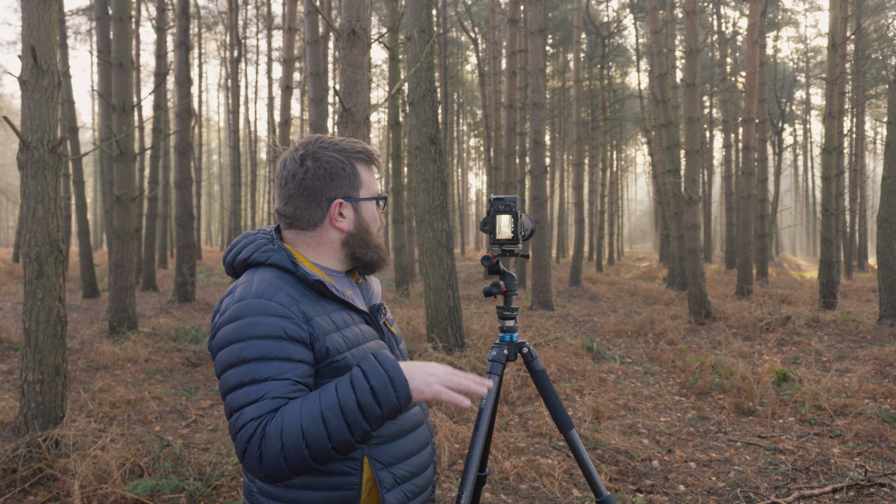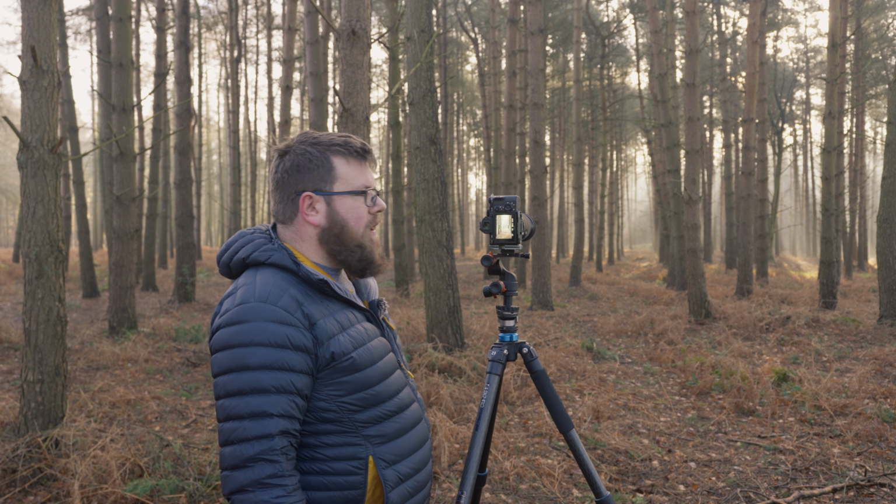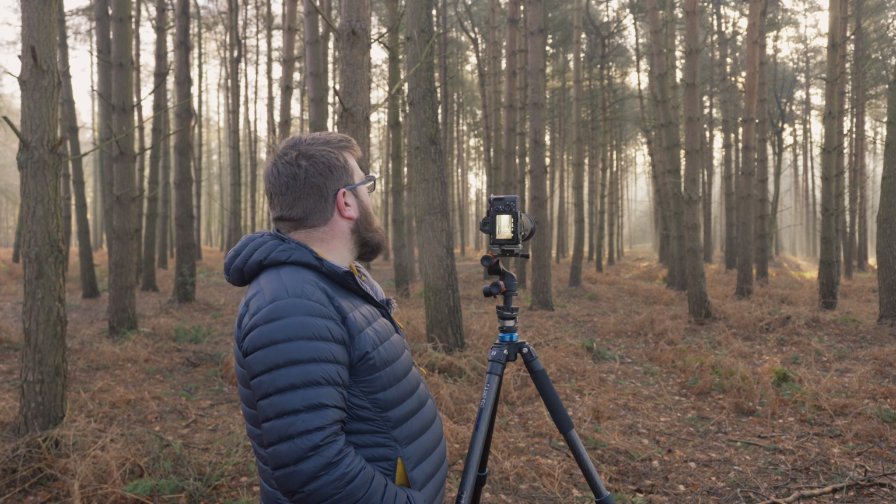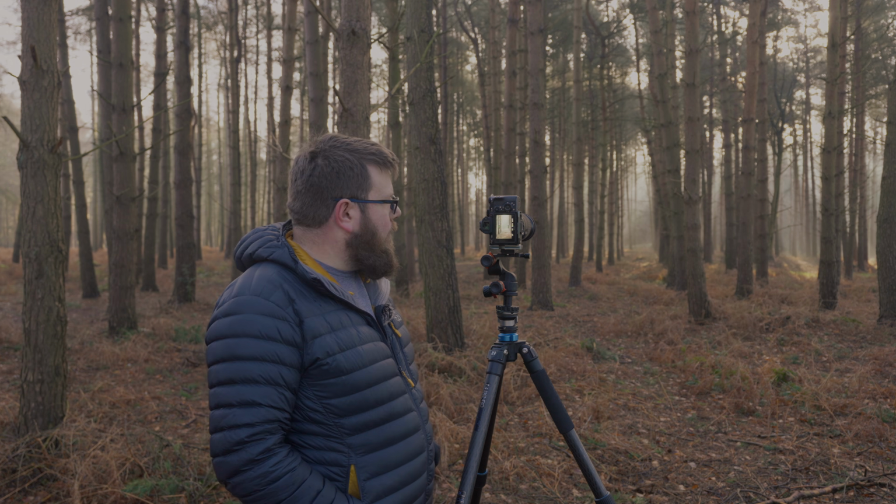I'm going to hang around this bit of the woodland for a while because the light rays we're getting through, coming through this mist, as I say, are beautiful. So anyway, let's put this one on screen.